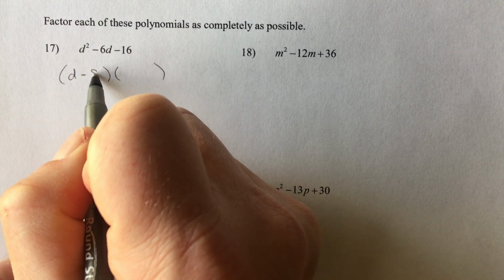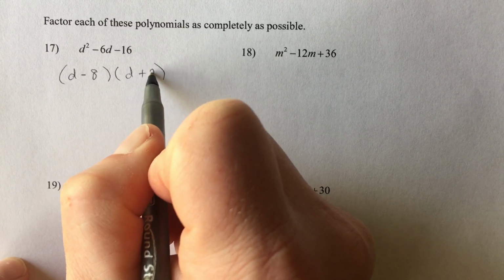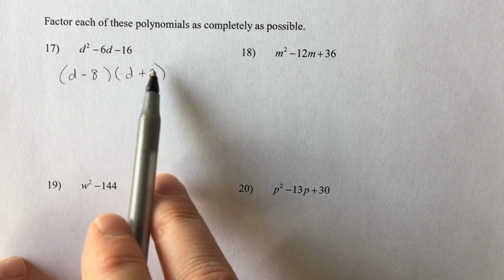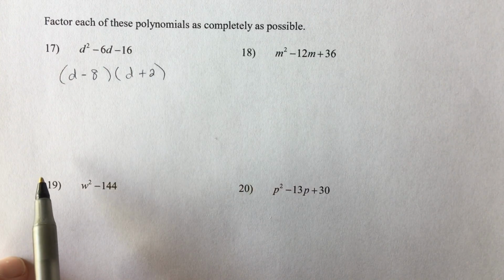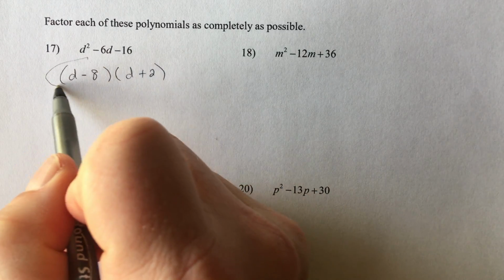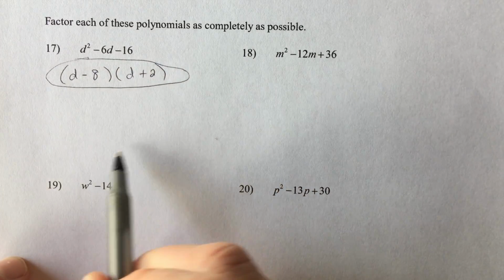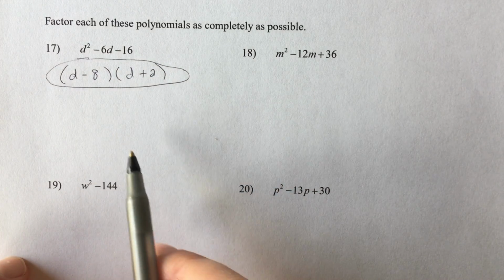And so negative 8 and positive 2. Negative 8 times 2 is negative 16. Negative 8 plus 2 is negative 6, and that gets the job done. If you want to multiply it out to check, you can. You can use a box and do it, but that's what we'll do there.